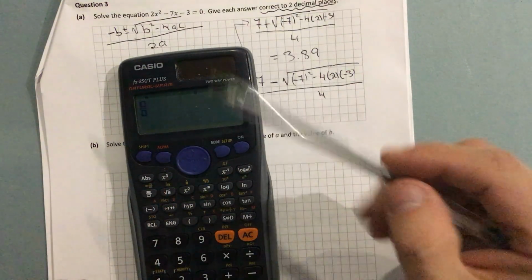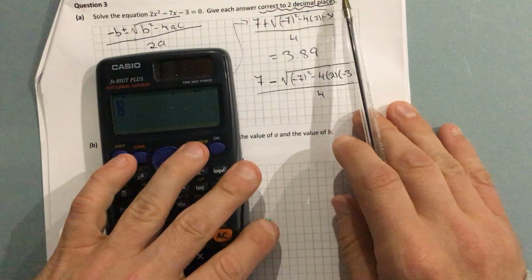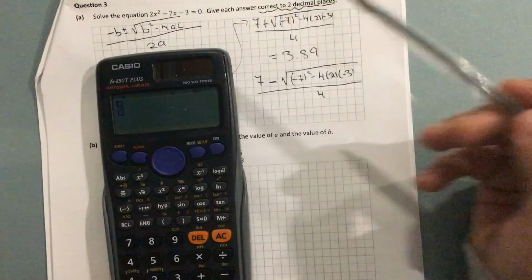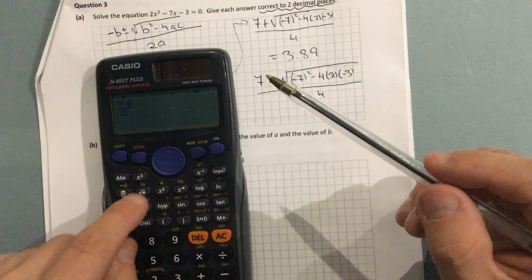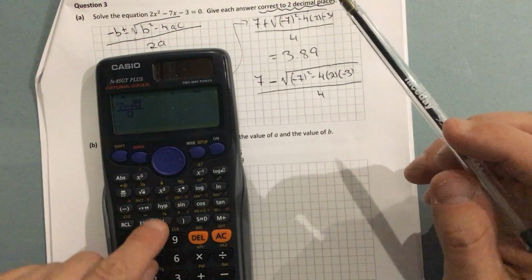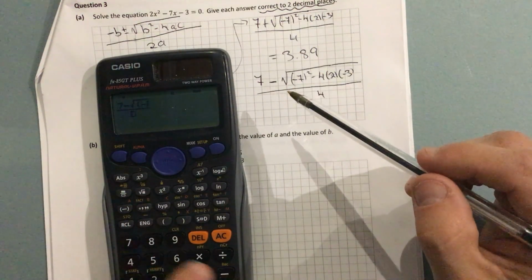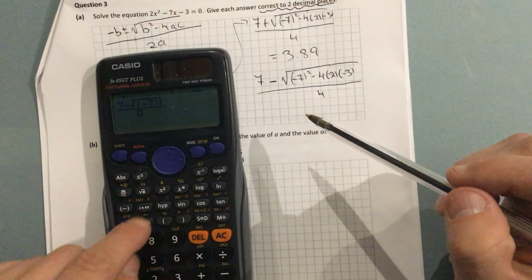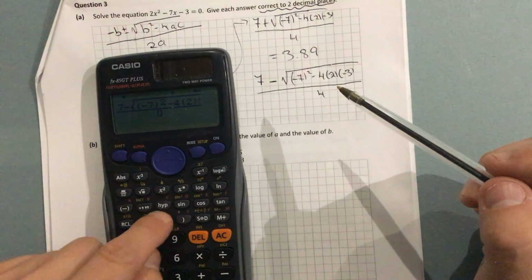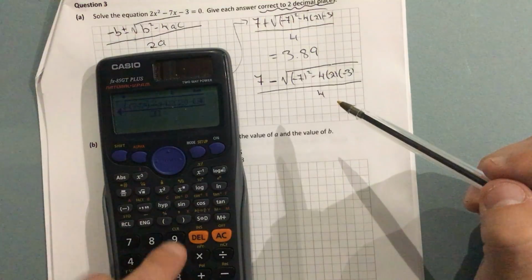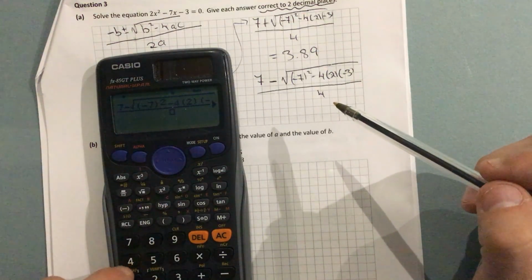I could have just gone back in the previous fraction and changed that to minus, but I'll just do it again just to ensure people understand how we substitute it into the formula. So it's minus 7 squared minus 4 times 2 times minus 3 all over 4.